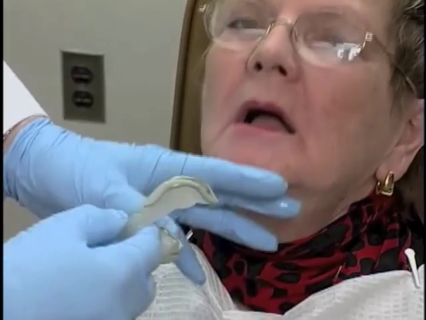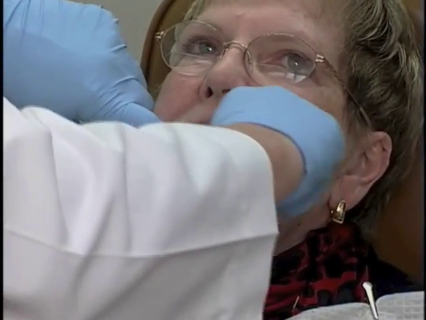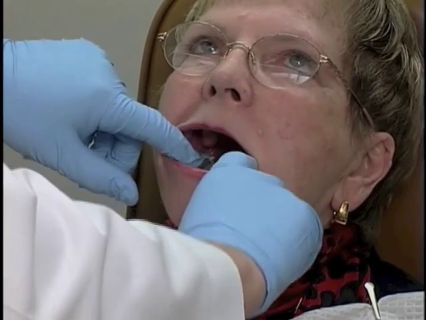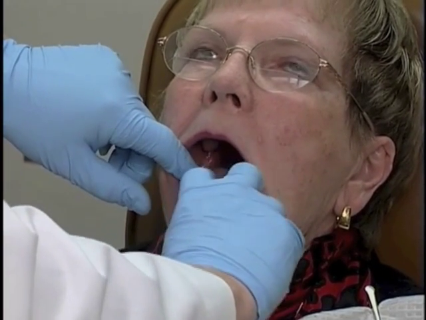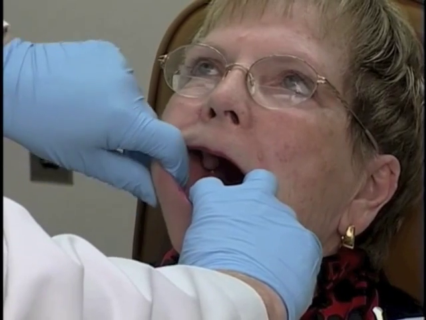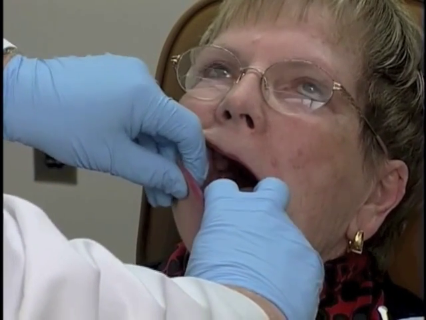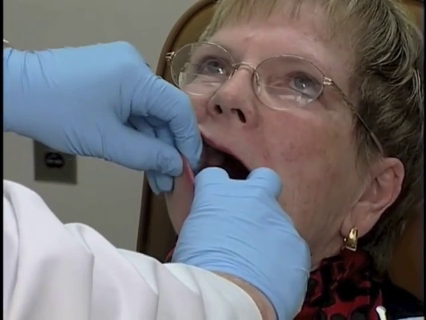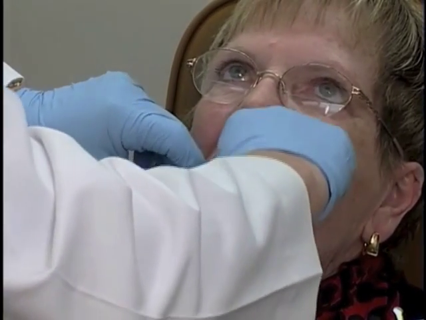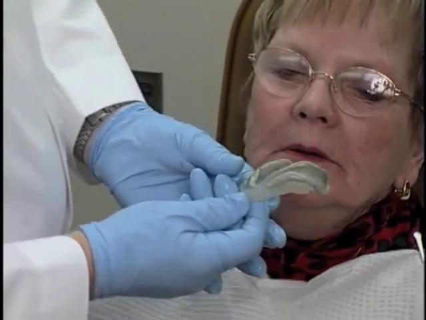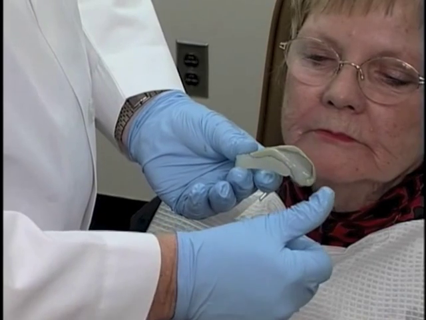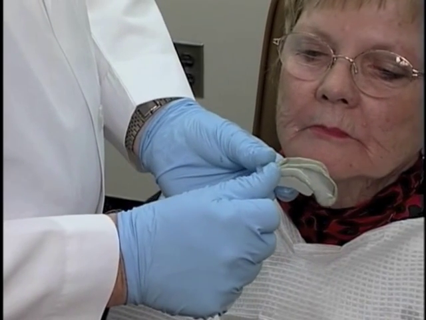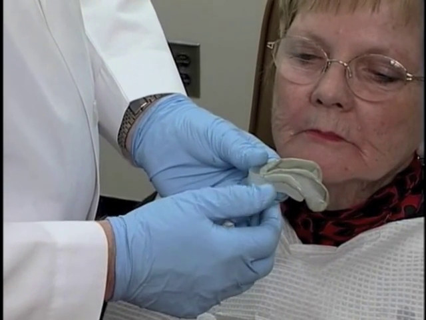And now we're going to border mold the right posterior area, which is the same as what we did on the left. And we pull the cheek up and anteriorly and posteriorly. And that gives us a nice rounded border molding from the retromolar pad through about the buccal frenum area.